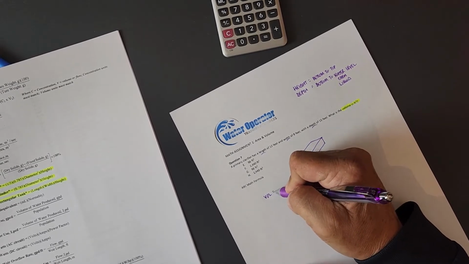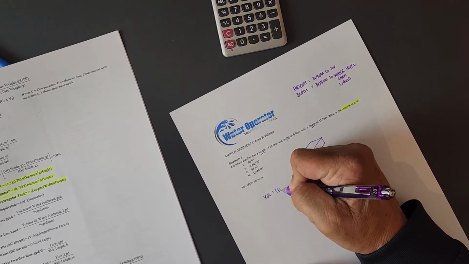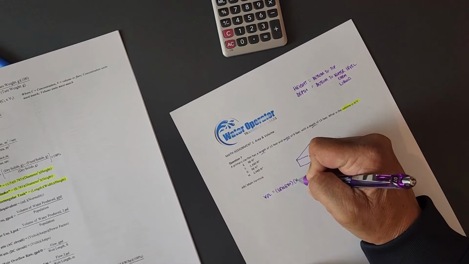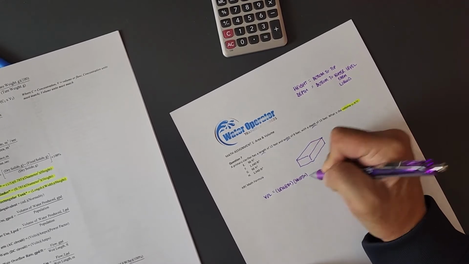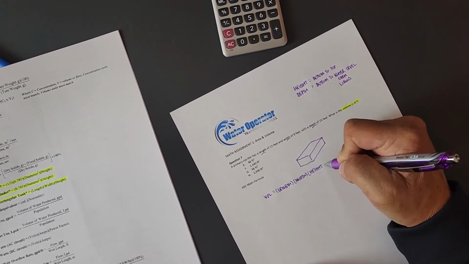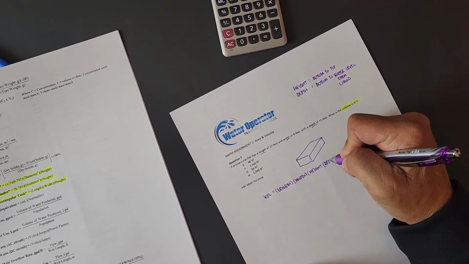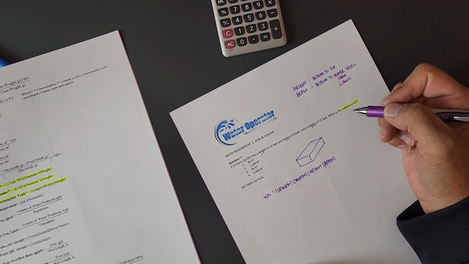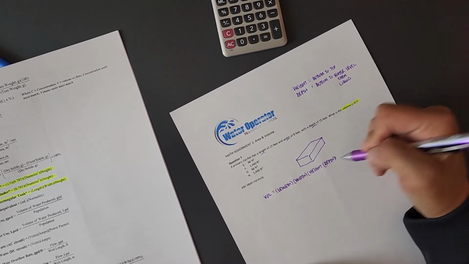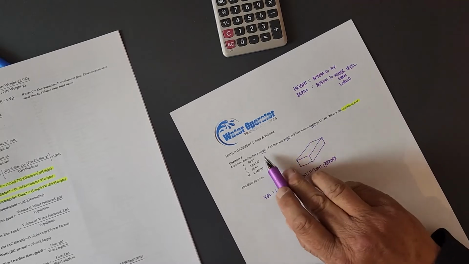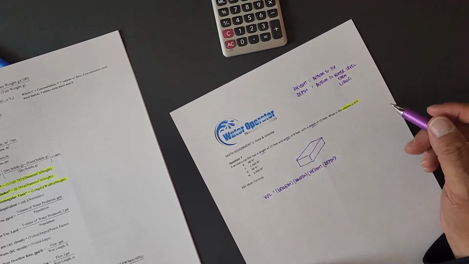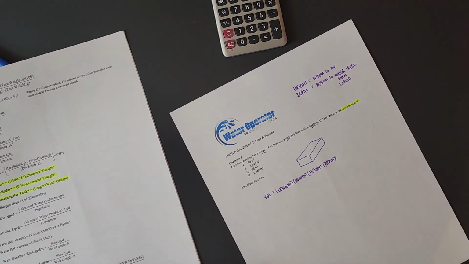Volume equals length times the width times the height, and in some cases depth, that's probably more correct. In this question, it calls it depth. We're not going to be too worried about that right now.